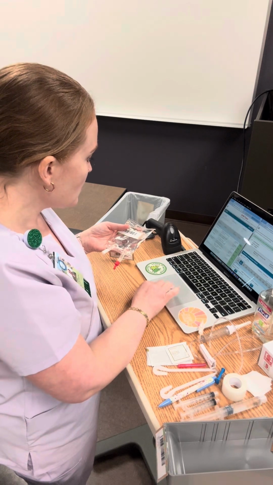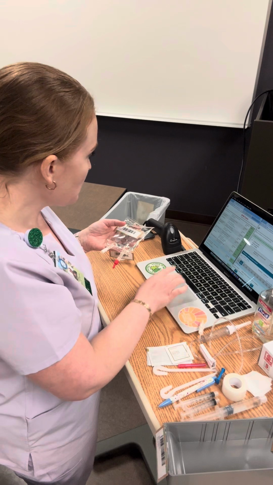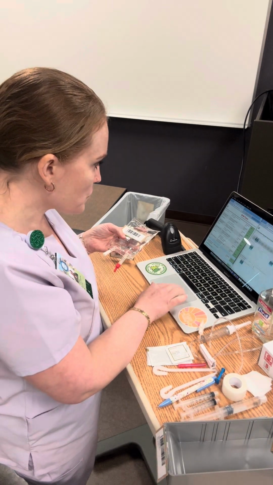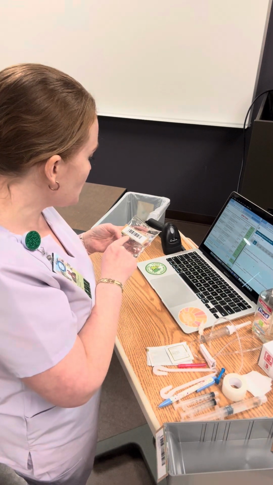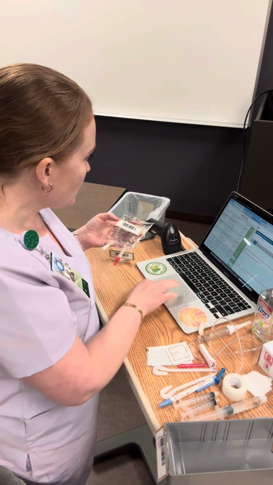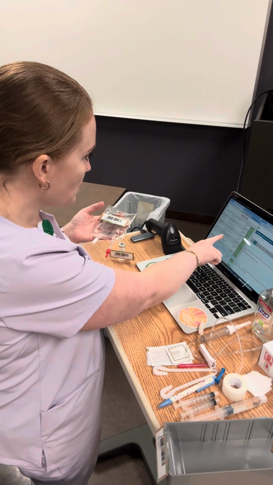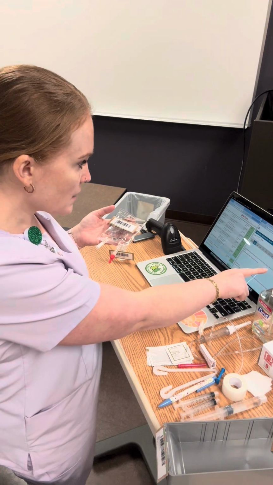On my orders, I'm going to find meropenem, and in my hand I have meropenem. Now on my MAR, I'm going to scroll down to find meropenem. My route is going to be injectable infusion, IV. In my hand, it's what I have. On my orders, IV piggyback is what I have. And on my MAR, IV piggyback is what I have.